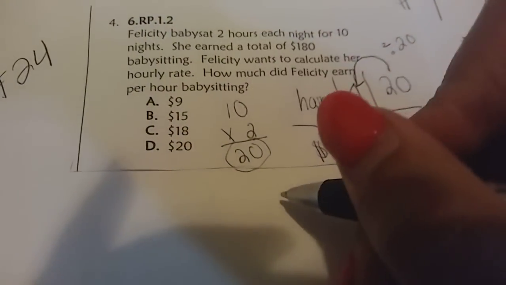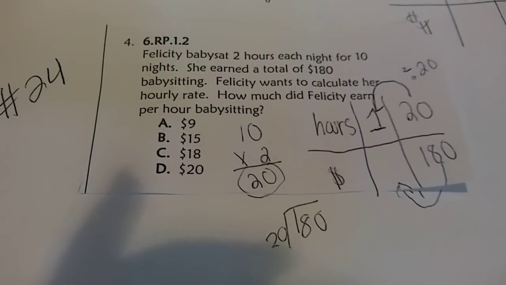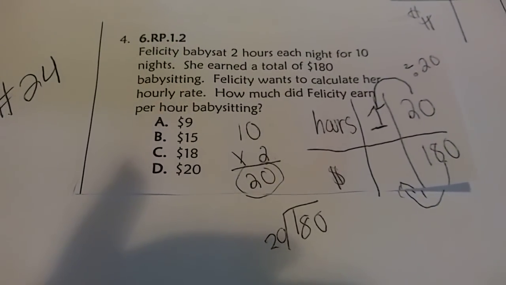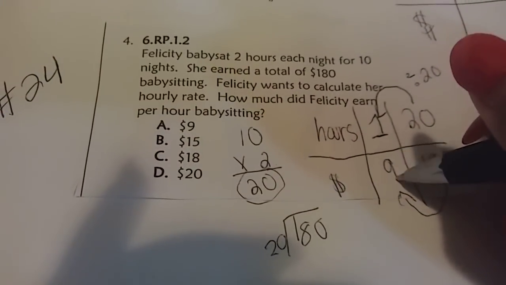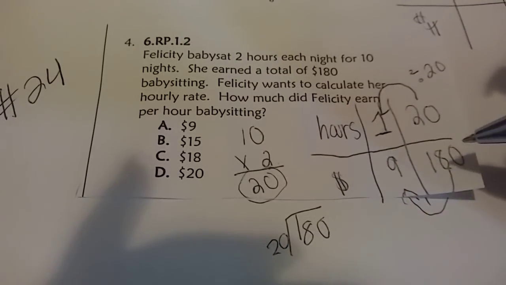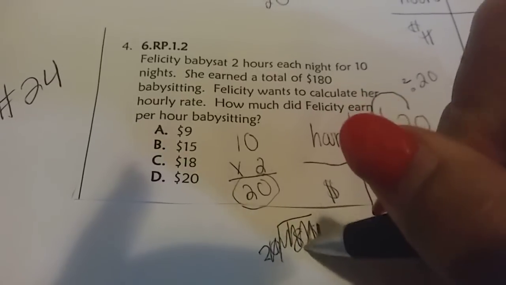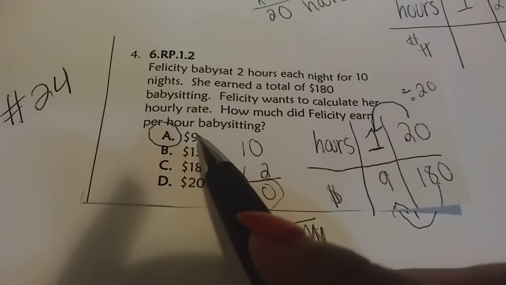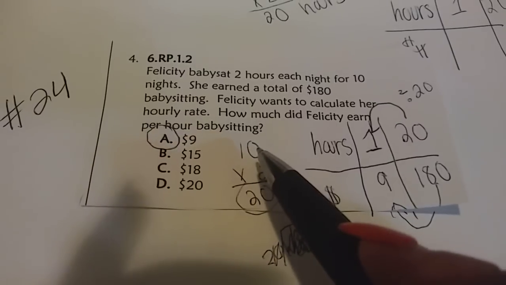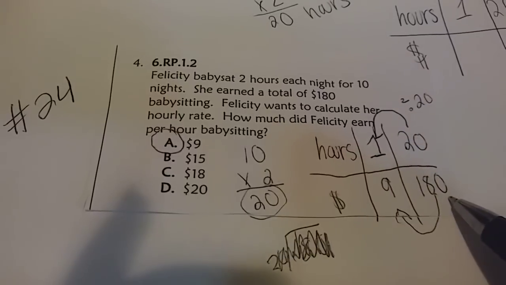And once you divide it, actually do the math. So you should get 20, 40, 60, 80. It should end up being 9. This is not really something you're going to do long division on, so just go ahead and skip count on that. So your answer should be 9. If you ever wanted to check that, you can do $9 by the 20 hours, and if you get 180, you're correct.